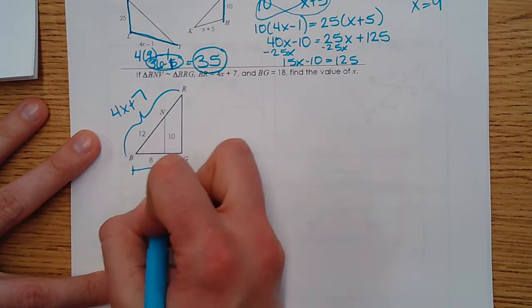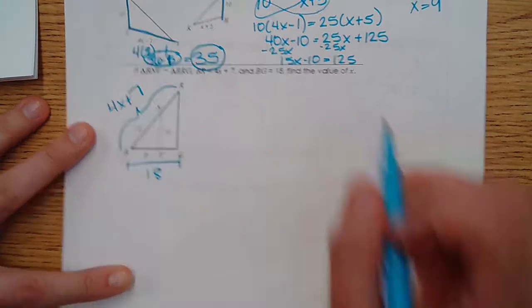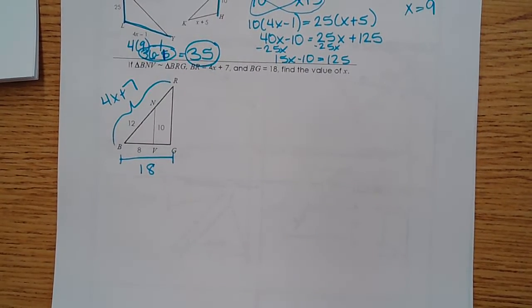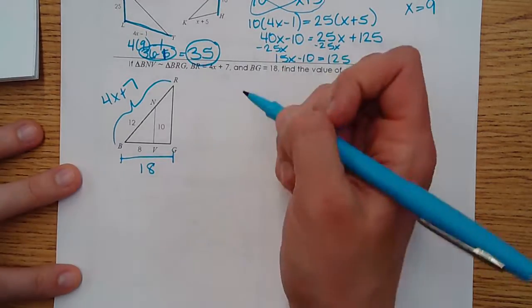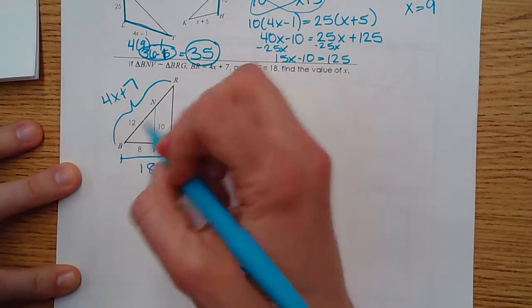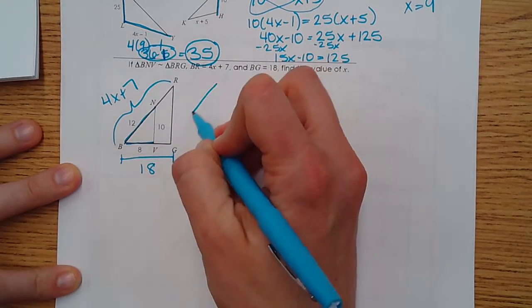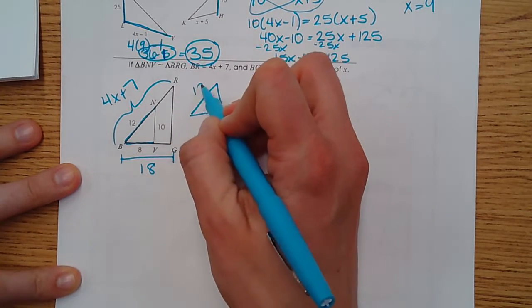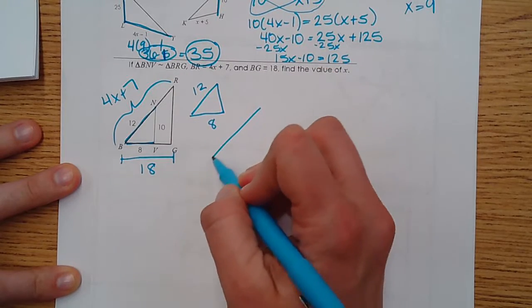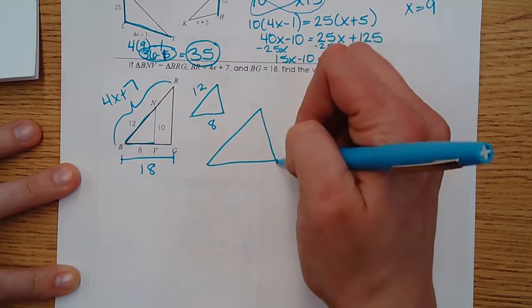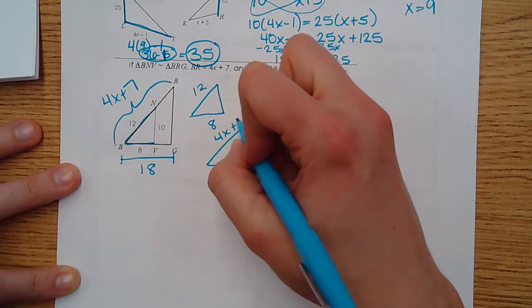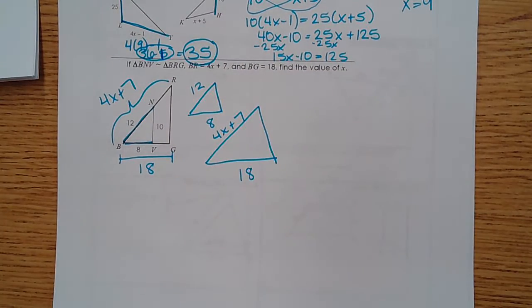BG is 18. Find the value of x. Okay, so I'm given 12 and 8. So that makes up this smaller triangle here, 12 and 8. Now on the big triangle, I have 4x plus 7 and 18.